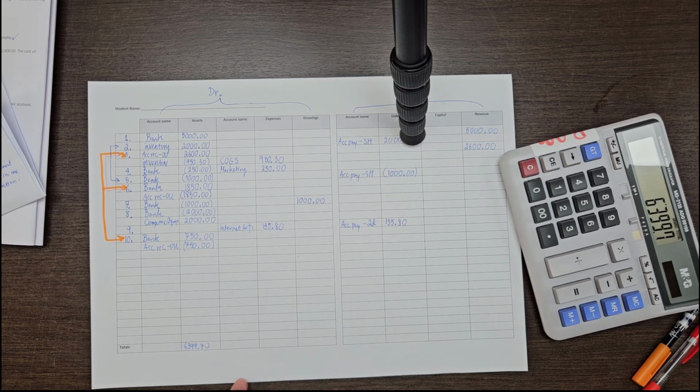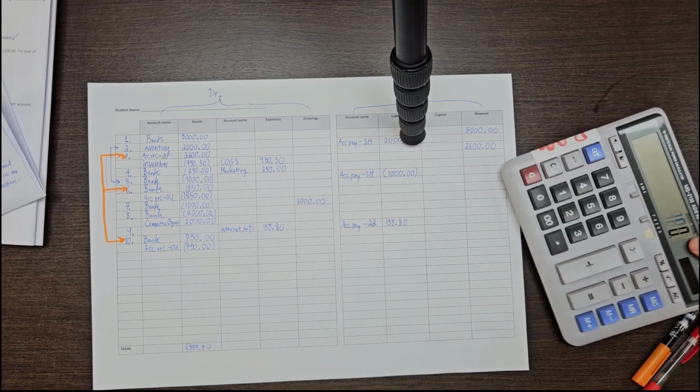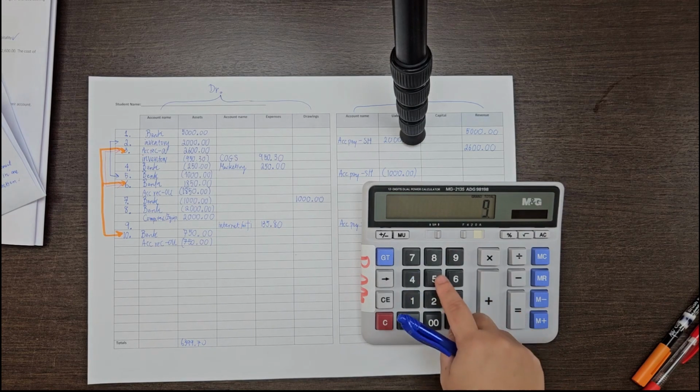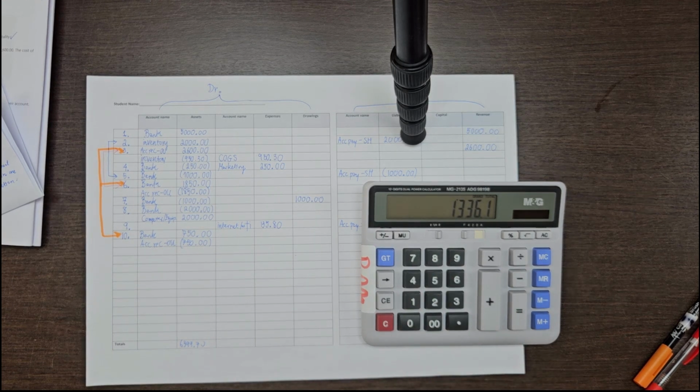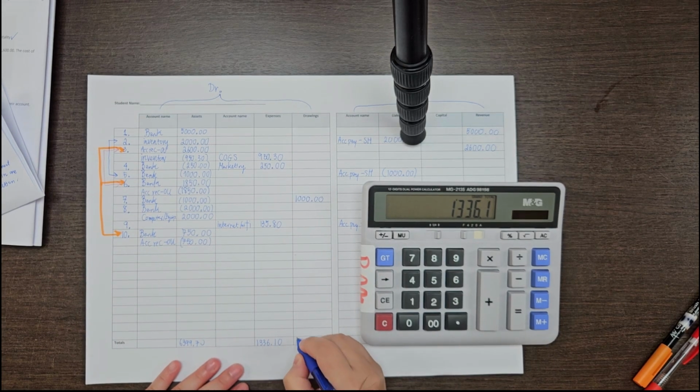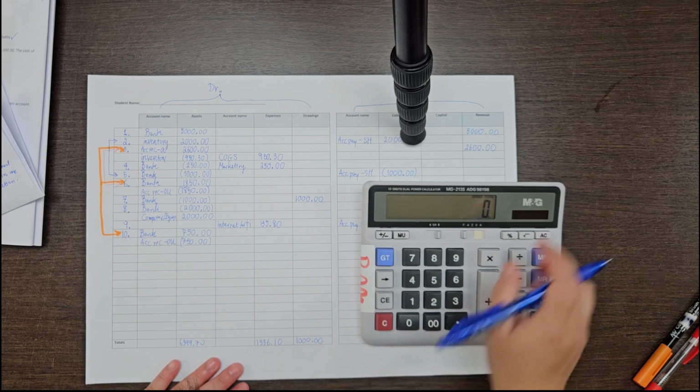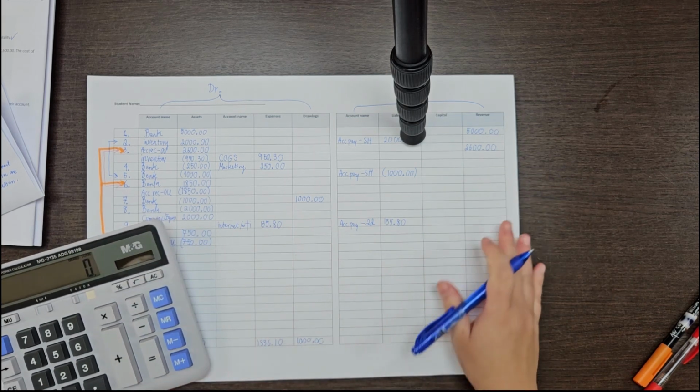Okay, for the expenses, what do you do? Same method. 950.30 plus 250 plus 135.80. That gives you 1336.10. Drawings is not doing anything, right? So just write the same number. And then now accounts payable.